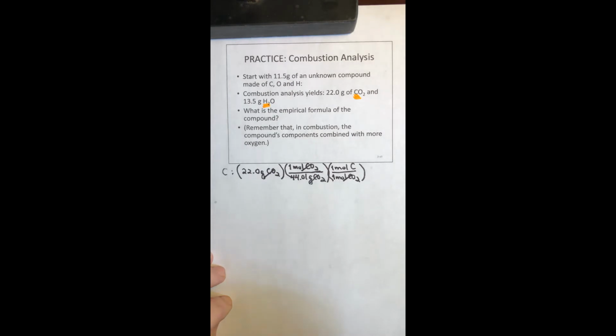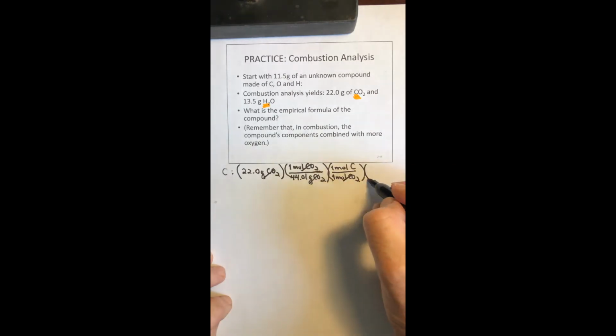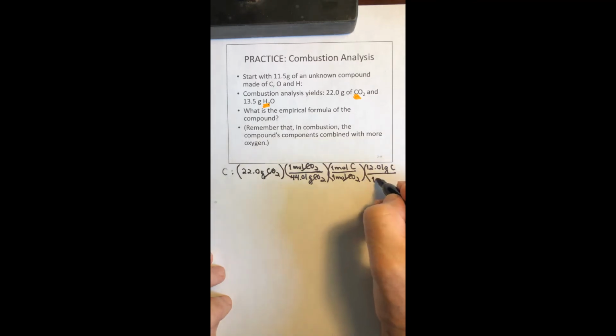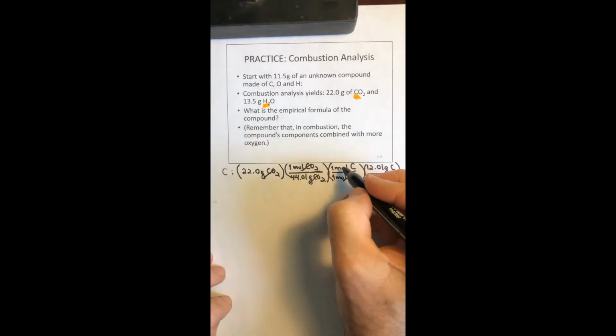And then, now that I know how many moles of carbon are in here, I can calculate how many grams, because I know that there are 12.01 grams of carbon in 1 mole of carbon. And that will cancel those out.